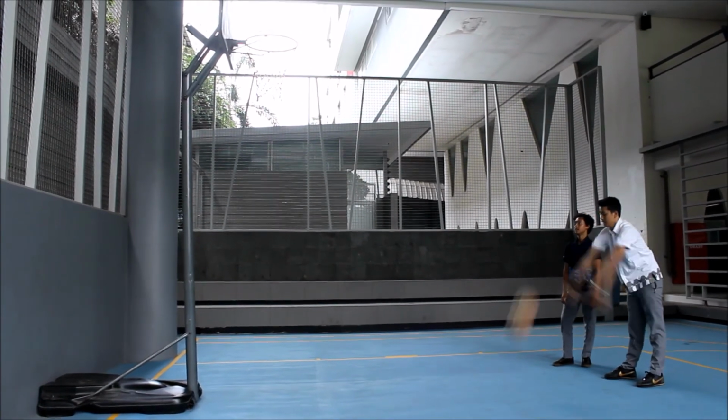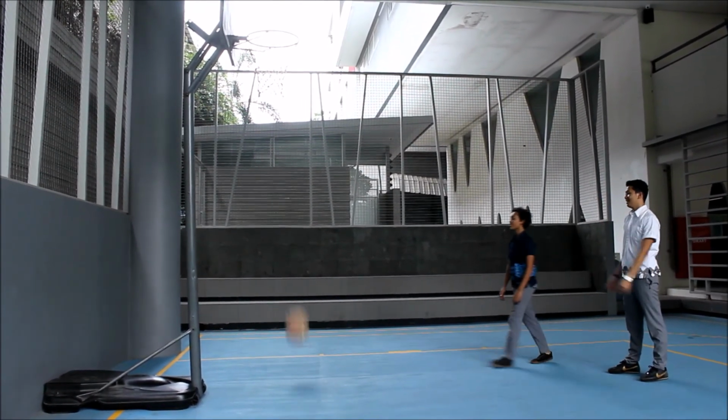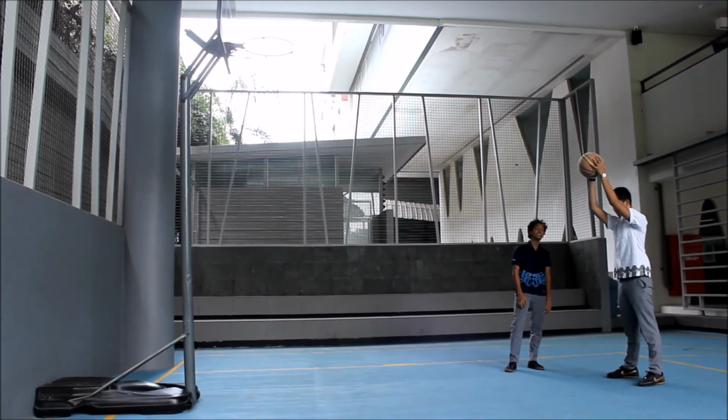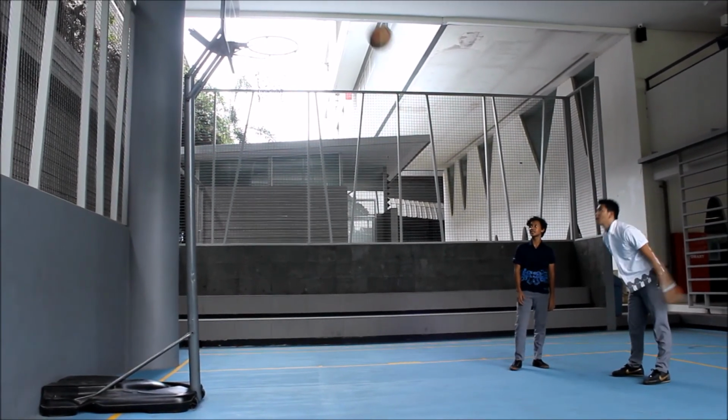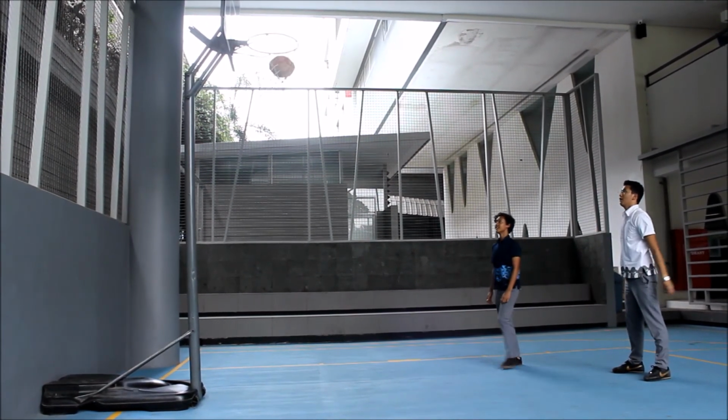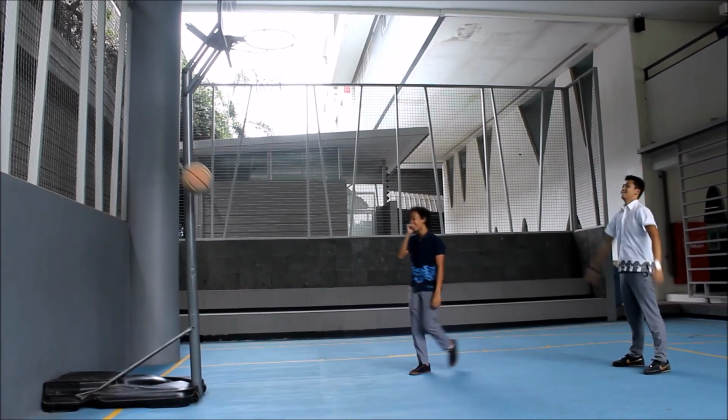In this case, with a large amount of force, the ball is thrown to the ground. And with the third law, action-reaction, the ball hits the ground and goes back up to the basketball hoop.